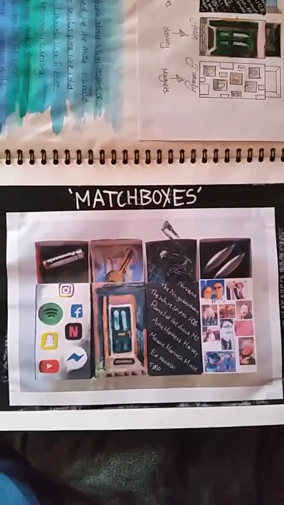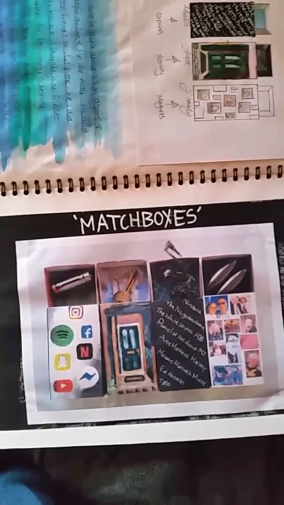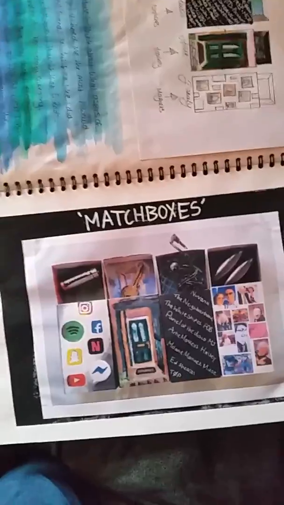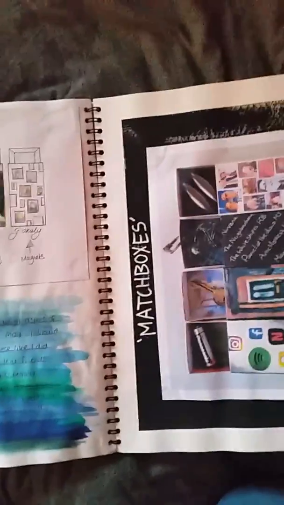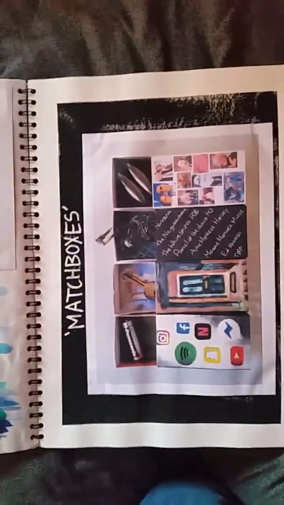I'm really happy with how both my final pieces turned out, and I really liked this unit because I thought it really helped me understand who I was and what I thought represented me.